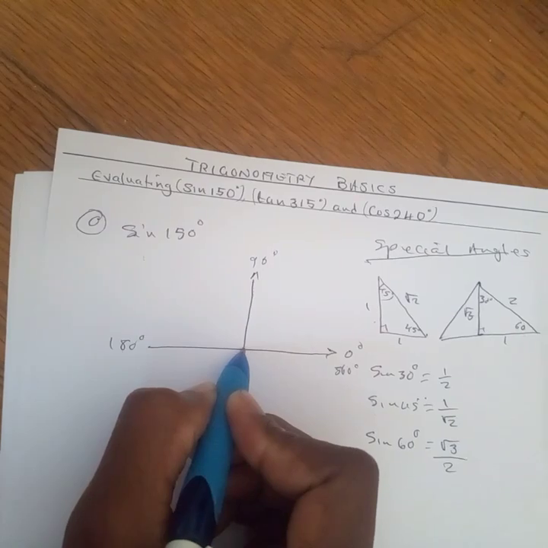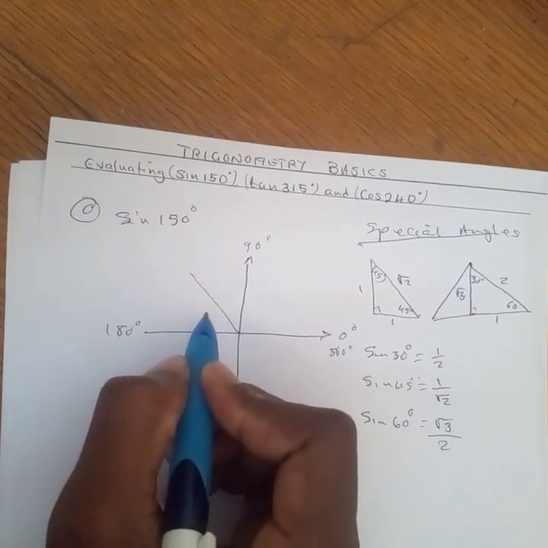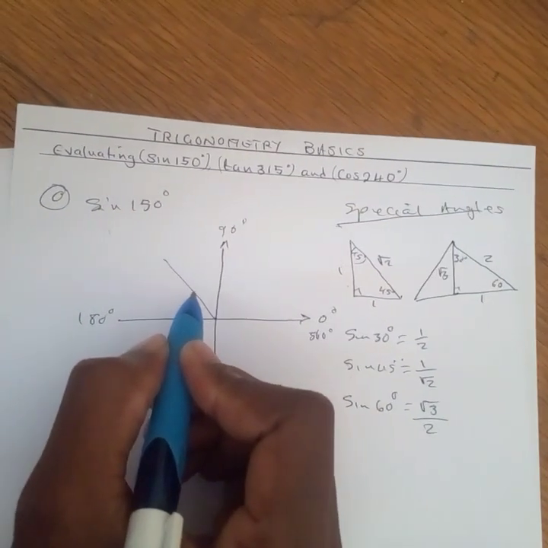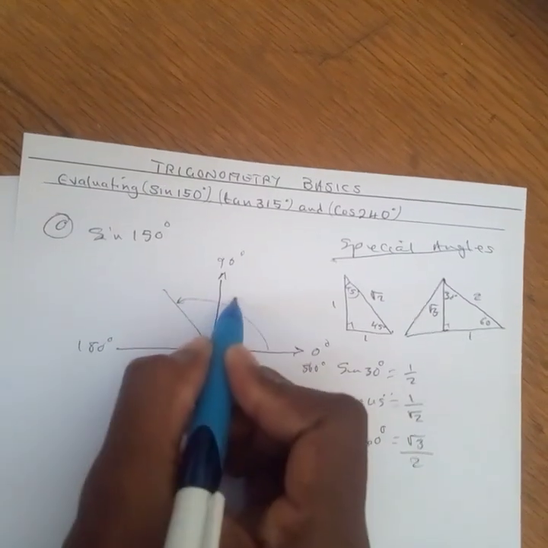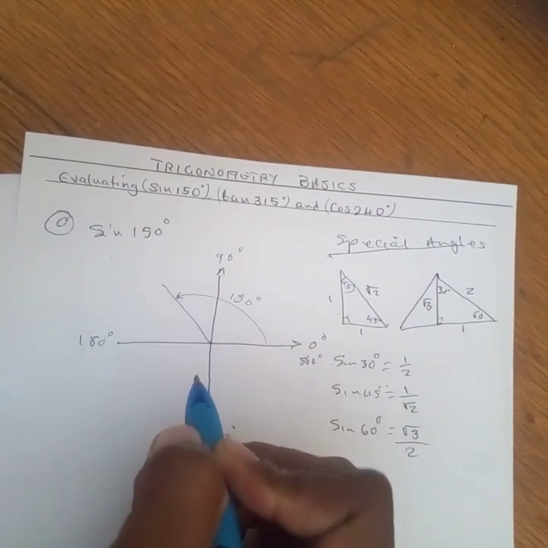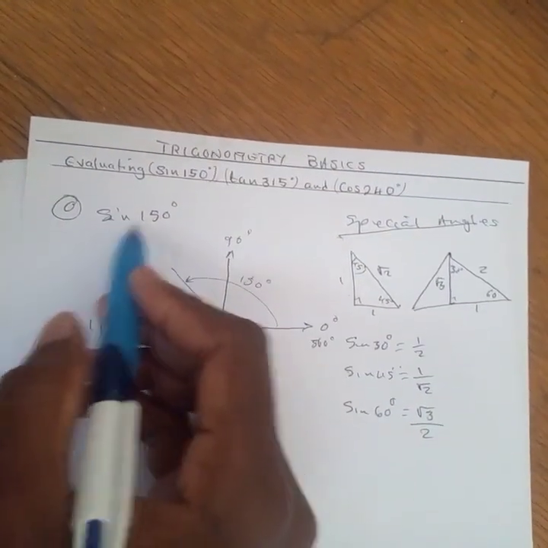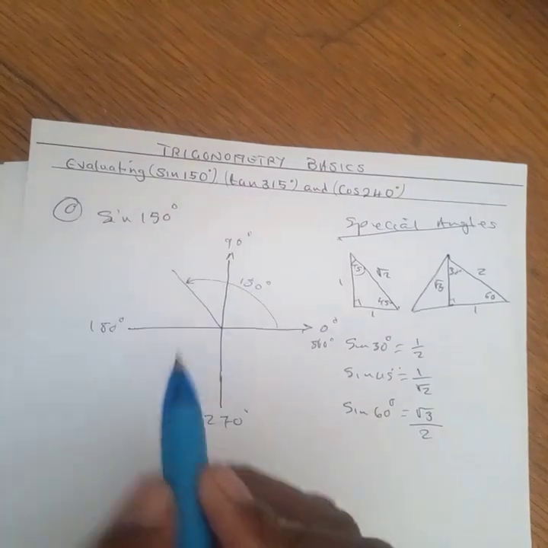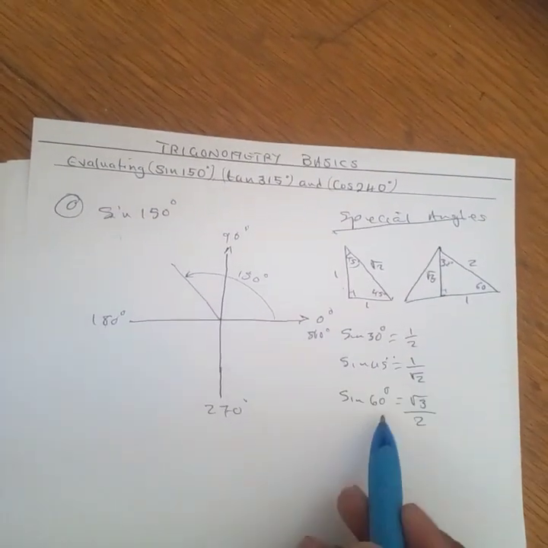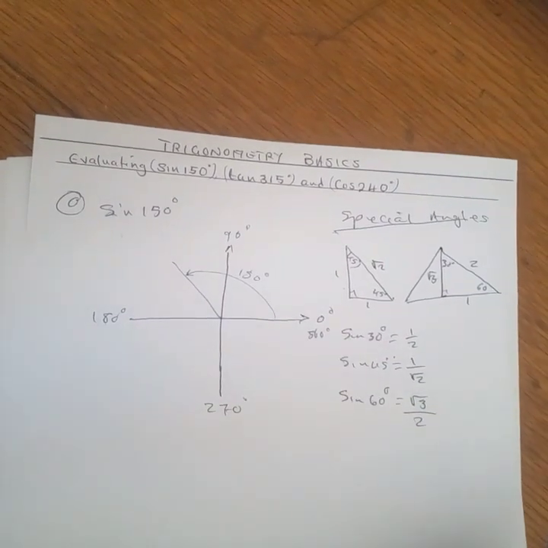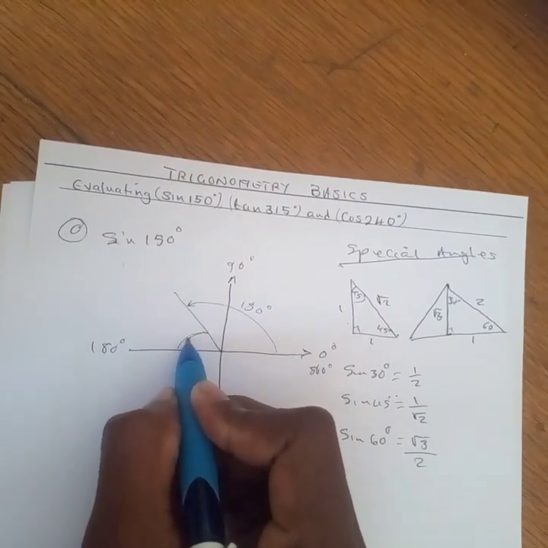So we draw what we call a terminal ray. This terminal ray will show us where the angle 150 is. So 150 is actually this angle. From 0 to this point here will be 150 degrees. But remember, we need to find the reference angle in order for us to know the value of 150, because 150 is not even one of these special angles here. So we need to find at least one of these in order for us to get a straightforward answer. So we need to find what we call a reference angle. This will be our reference angle.